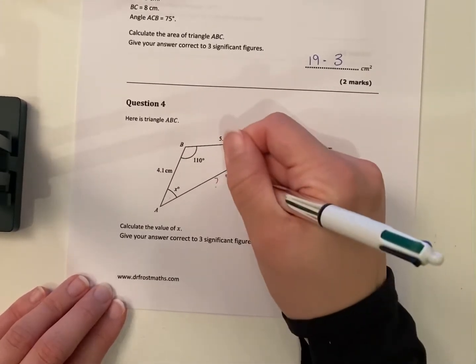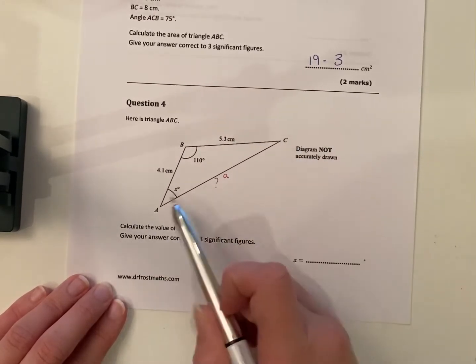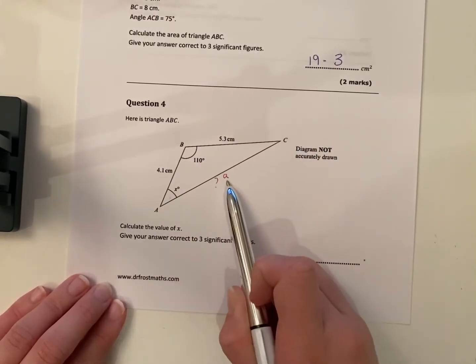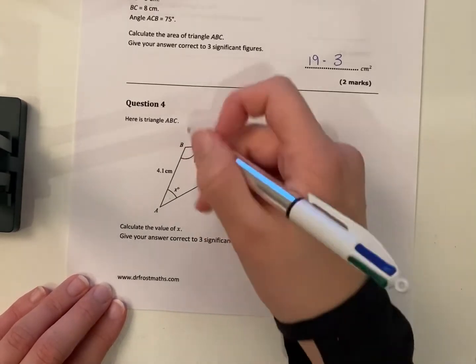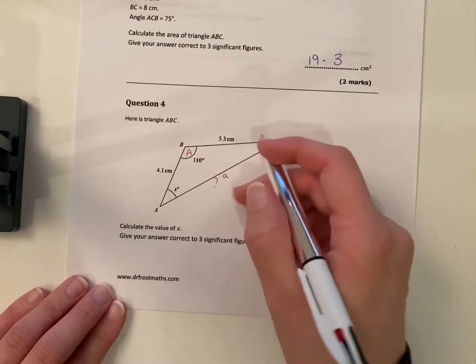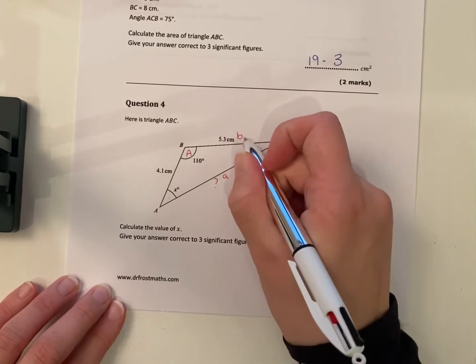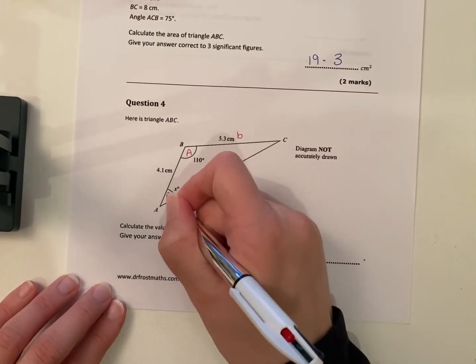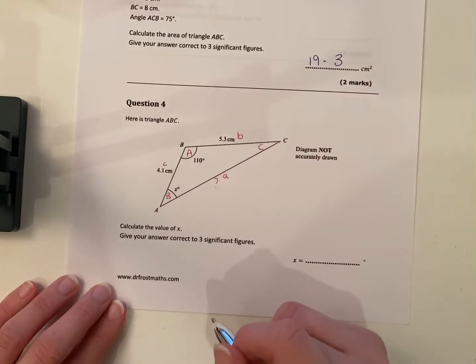And I'm going to label that with a little a. So I'm breaking away from the labeling that they've given me. I'm using my own labeling system now. So I'm going to call this side little a, which makes this angle big A. It doesn't matter about the other two, but let's go for this one being little b, which makes this angle big B, and therefore C and C.